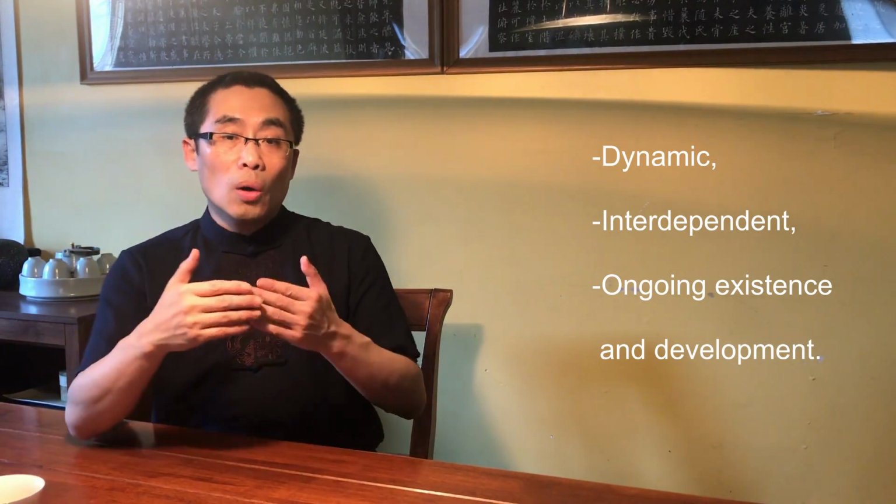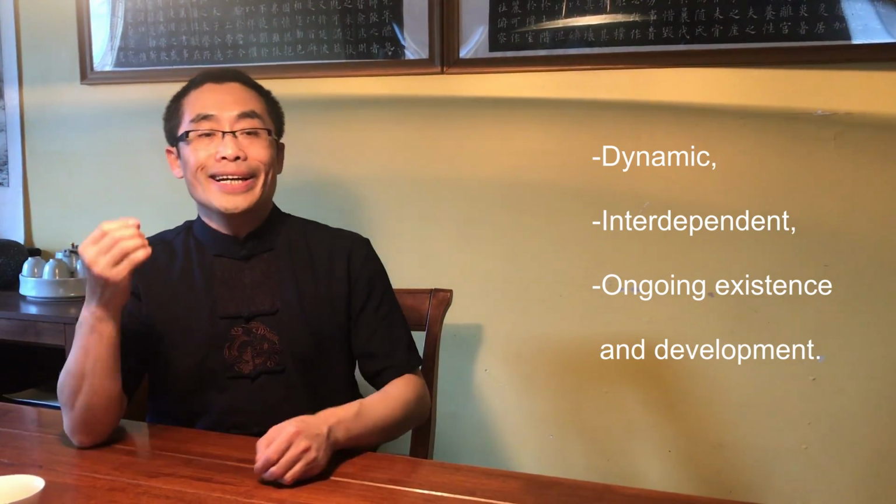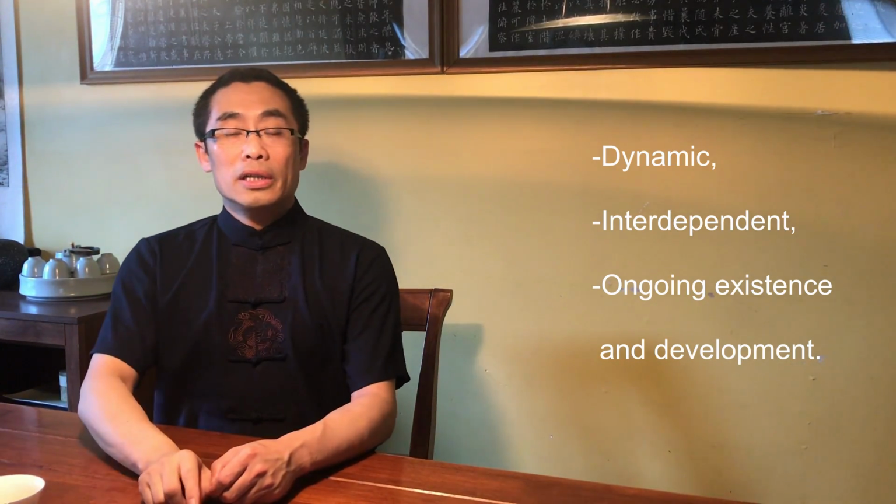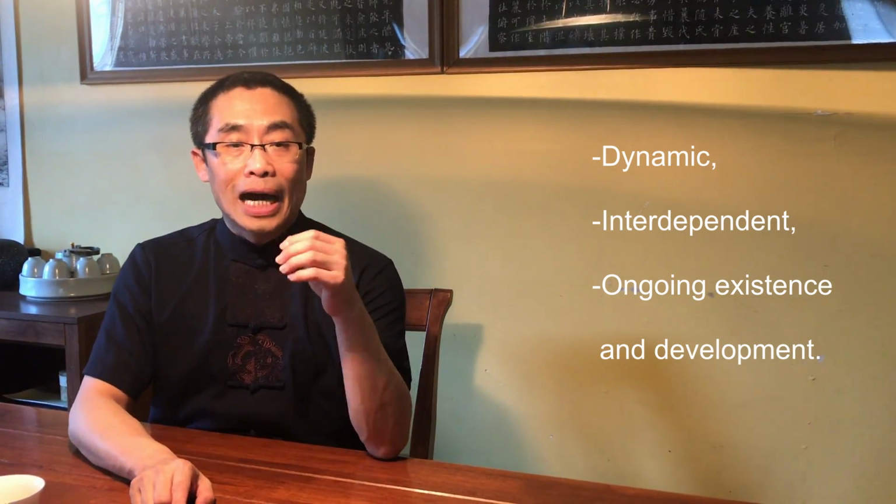The 5 elements are dynamic, interdependent modes or aspects of the universe's ongoing existence and development. The driving force behind the 5 elements is yin and yang. This is why very often people call the system yin-yang 5 elements. The ancient Chinese used 5 types of ever-changing material forces, in contrast to other systems like those of the ancient Greeks, which used 4 unchanging building blocks of matter. This concept has existed for more than 3,000 years.